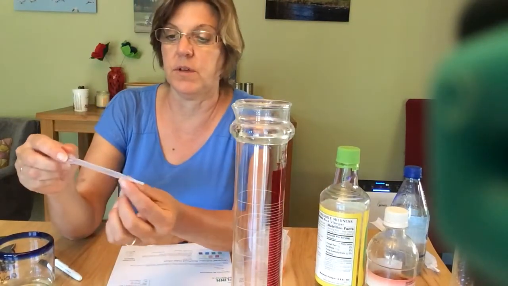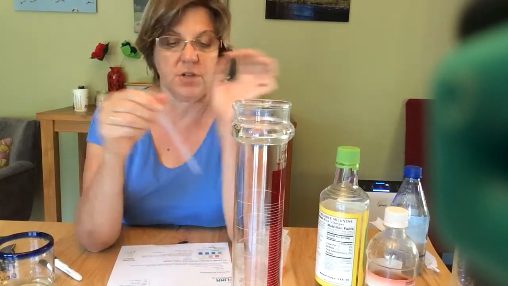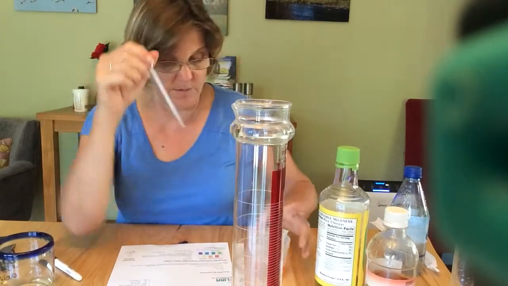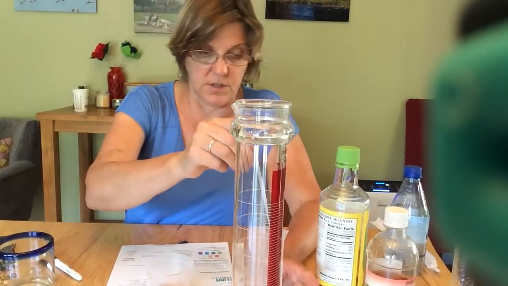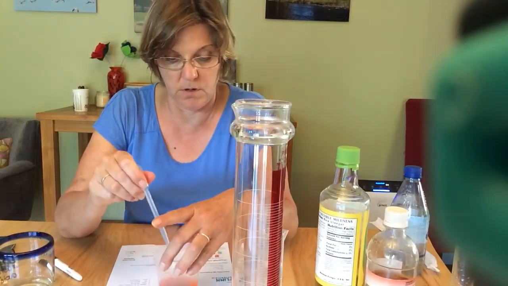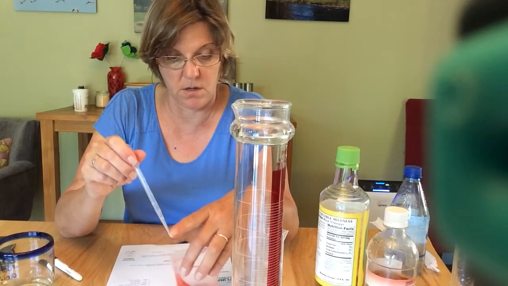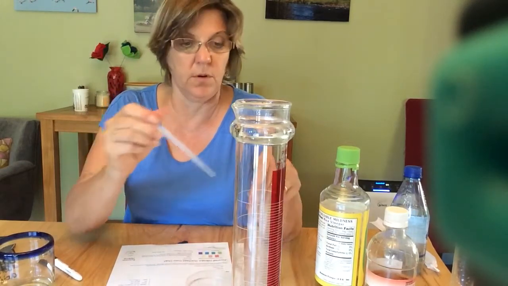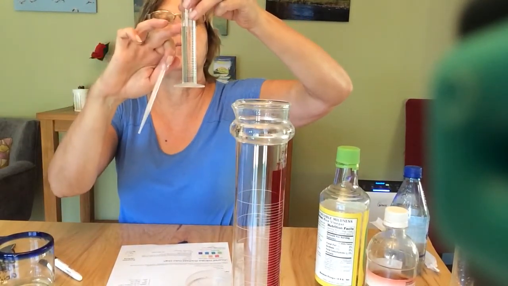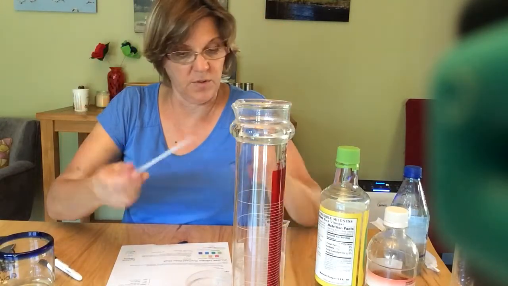Another way you could do it is fill up this pipette and then add it and read it directly on the pipette. That would be another alternate method. I'm just going to see, just for grins, how low this will go. Let's see if I can get it to 4. Looks like I can. Okay, so I can get it to 4, and 4 is 0.1, 0.2, 0.3, maybe 0.35 milliliters.